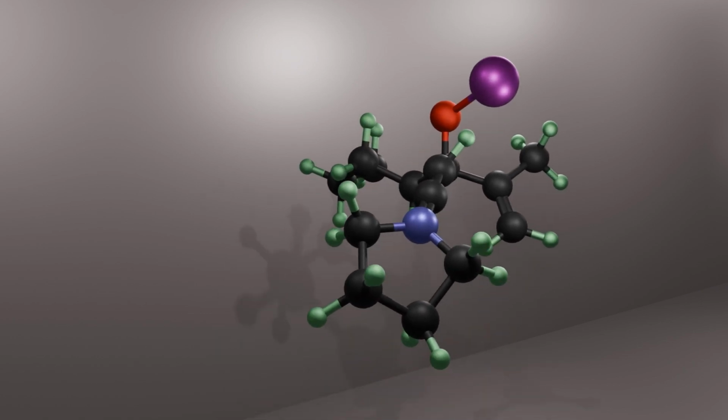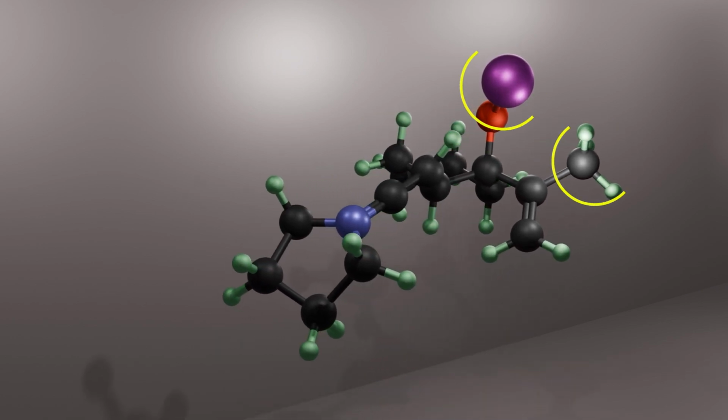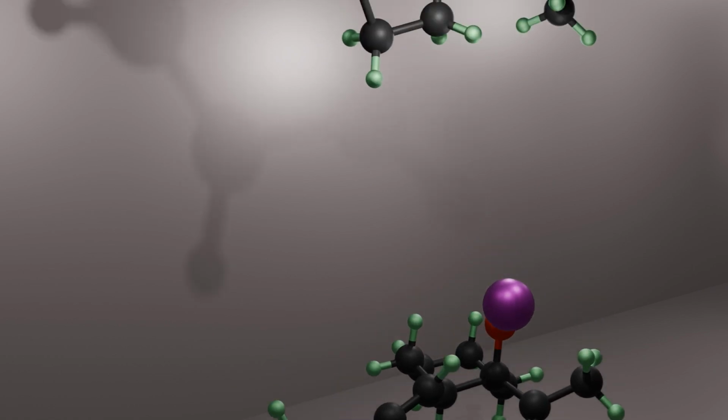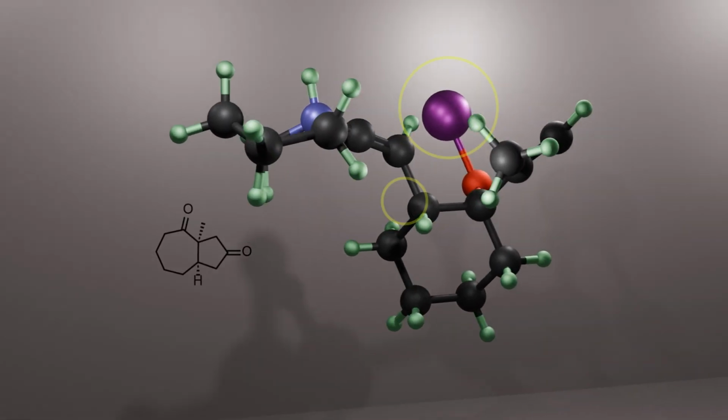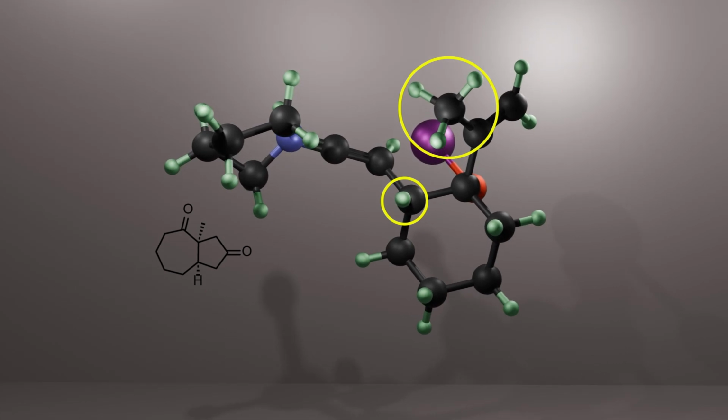When it is in the pseudo-equatorial position, serious steric hindrance arises between triethylsilyl and methyl group, so it prefers to adopt the pseudoaxial position to minimize steric hindrance. Due to this orientation, methyl and hydrogen are in the same plane, which leads to the cis product.